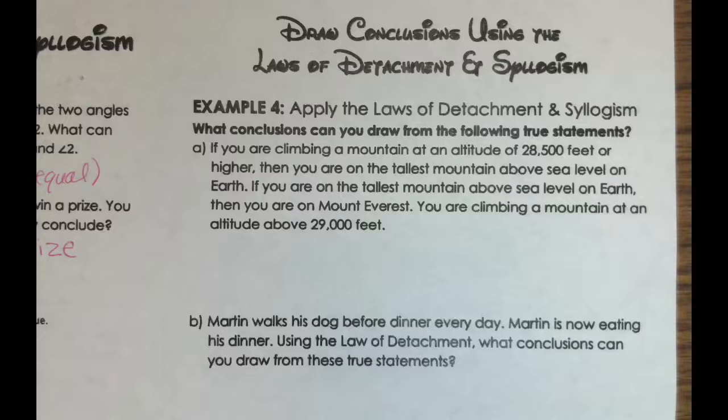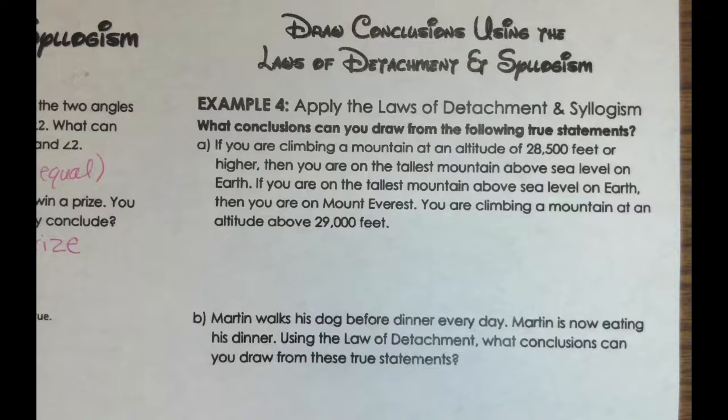So it says here on example 4a, what conclusions can you draw from the following true statements? So we have to believe that everything that's in here is true. It says, if you are climbing a mountain at an altitude of 28,500 feet or higher, then you are on the tallest mountain above sea level on Earth. If you are on the tallest mountain above sea level on Earth, then you are on Mount Everest.